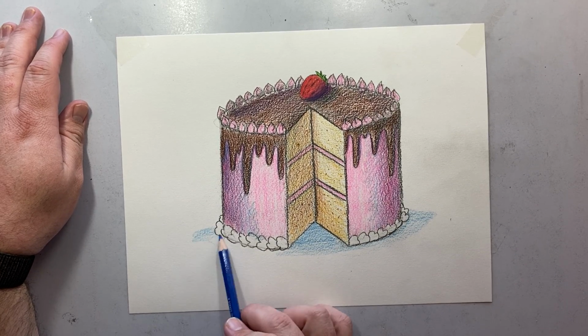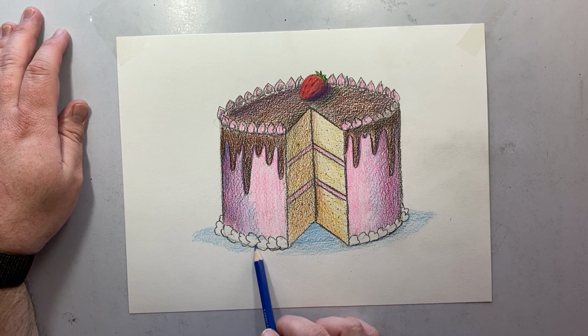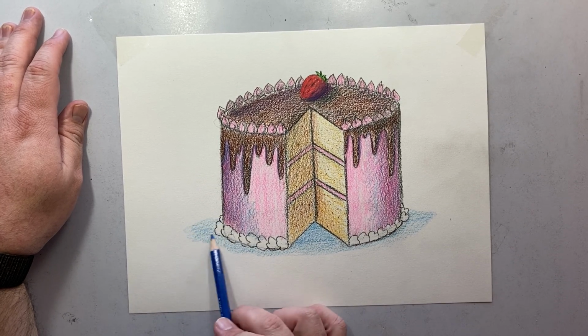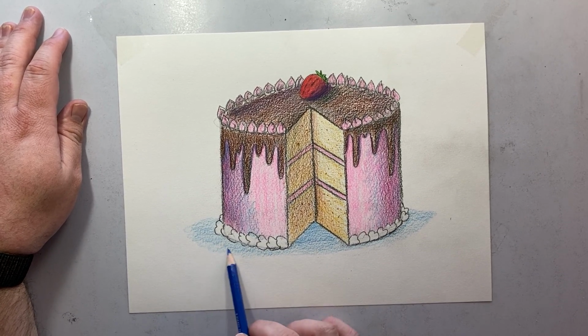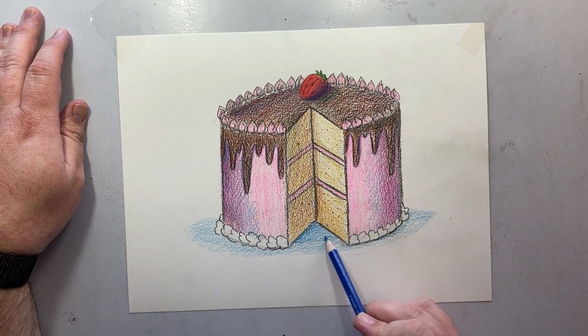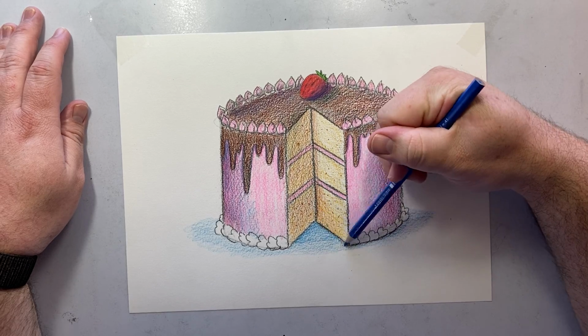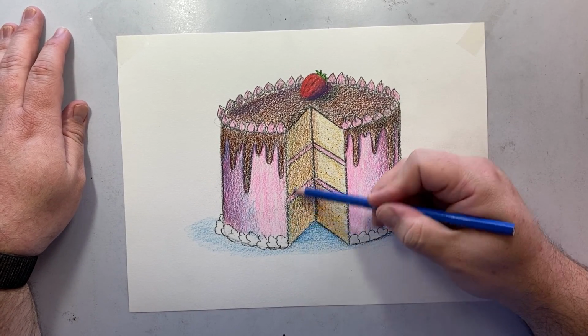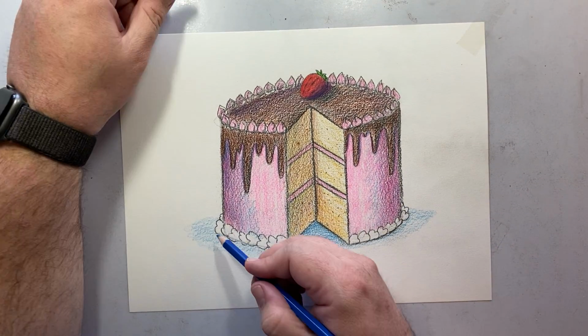And this is all optional. You could have stopped anytime you wanted to. It's the thing I love about drawing. You get to say when you're done. And your artist brain will tell you.